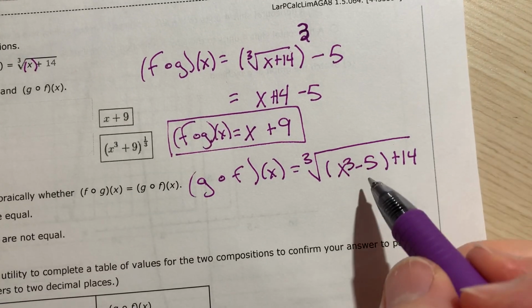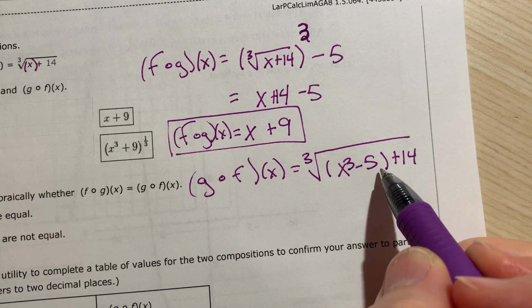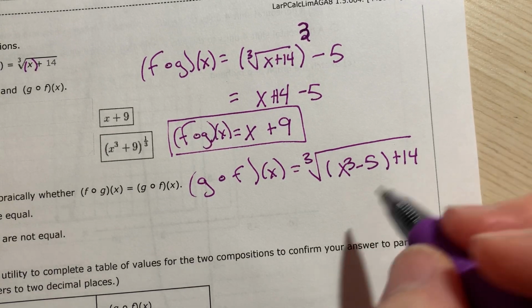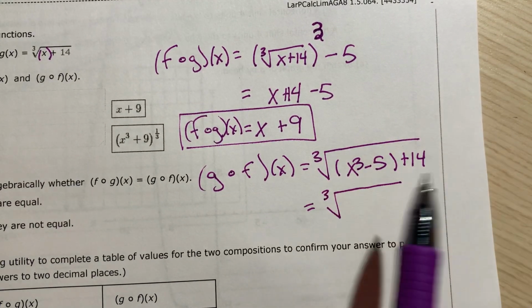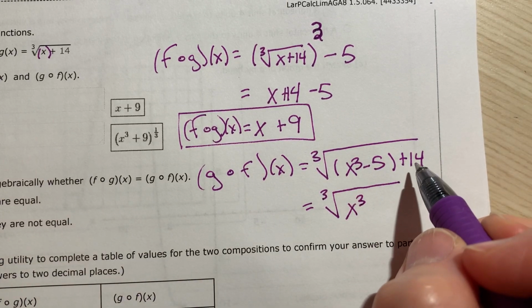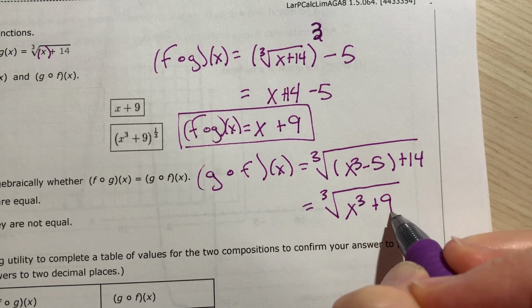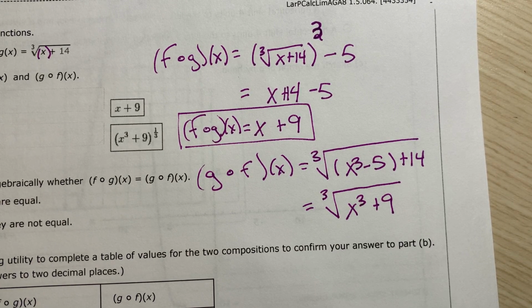Now we can simplify this. This parenthesis I don't really need because these are like terms and I can combine those. So I still have everything under the third root. X to the third I'm just going to copy, and 14 minus 5 again is 9. And so then I have that. And that is all that I can do.